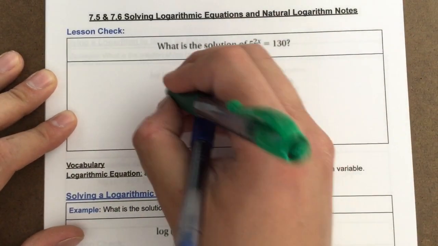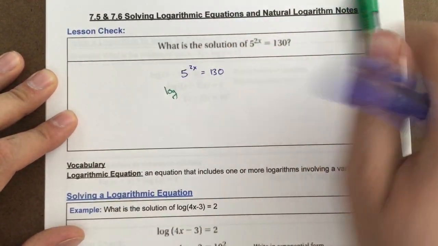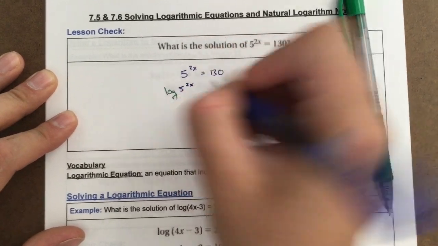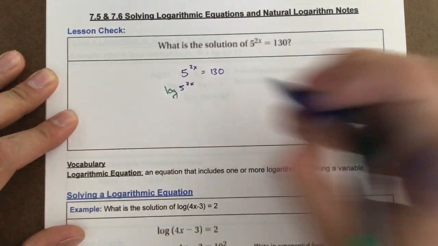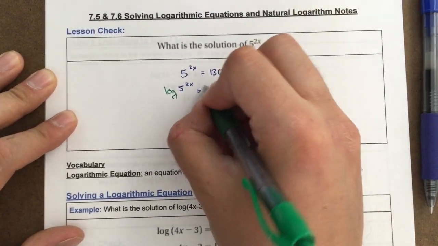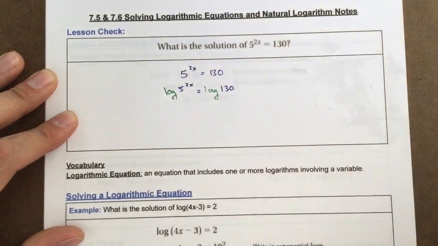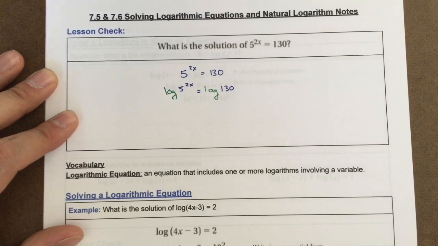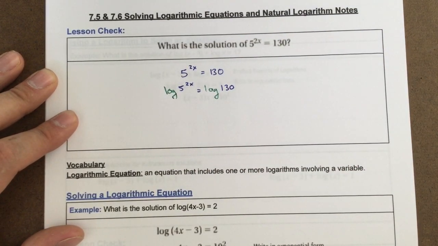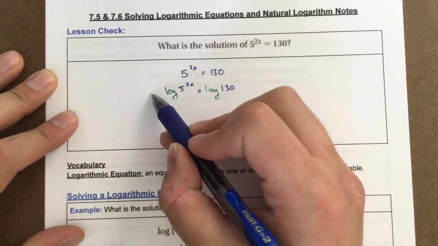So the log of 5 to the 2x equals the log of 130. Using our power property, I'm going to move that exponent outside here.